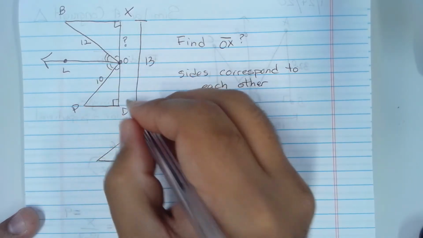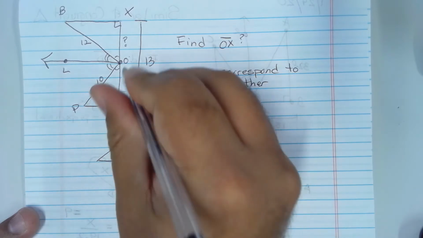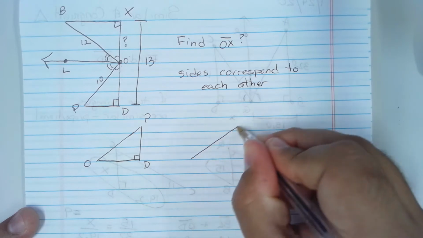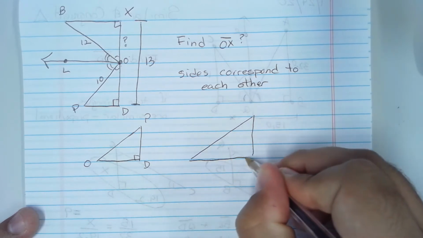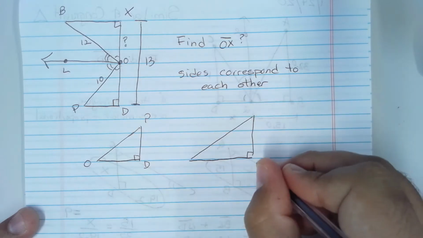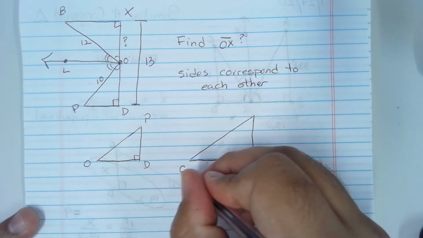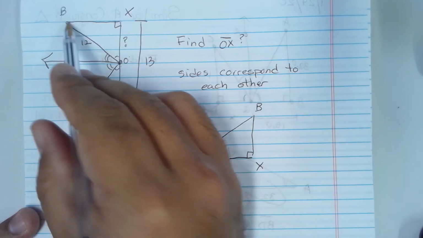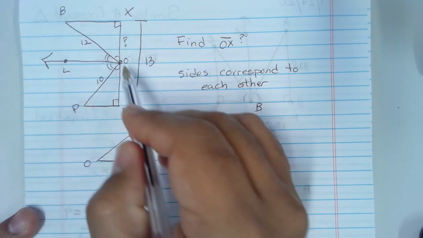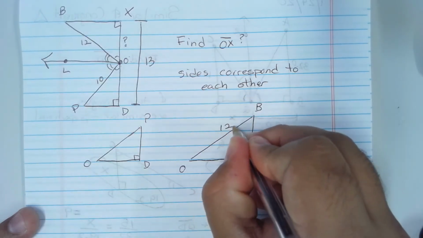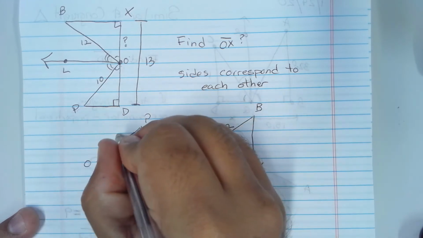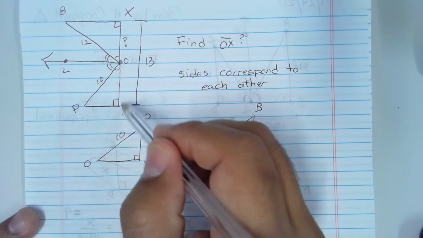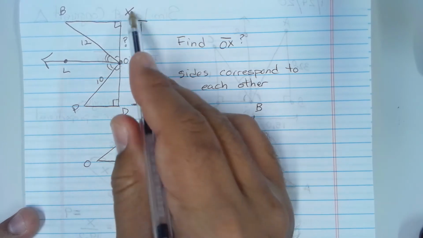So we'll take this one right here. This will be B, this will be O, and this will be P. I'll go ahead and do the second one over here, and I'll write this will be X, and I know this will be O, and that will be B. All right. So we know the hypotenuse here, which is BO, which is going to be 12, and we know PO, which is 10. Now we have a situation here because do we know what BO or OX? We want to find out what OX is equal to.